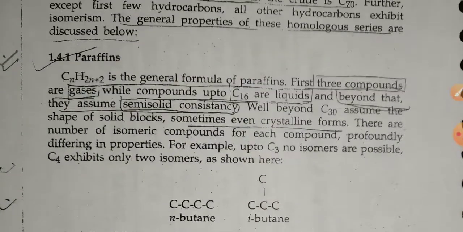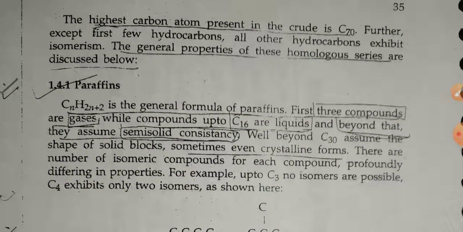Now we start with the general properties of the paraffin. The highest carbon number present in crude is around C70. All other hydrocarbons exhibit isomerization and isomerism. The general properties of this homologous series are discussed below.